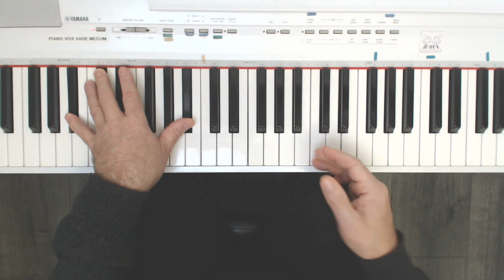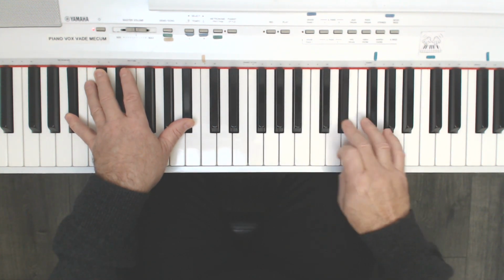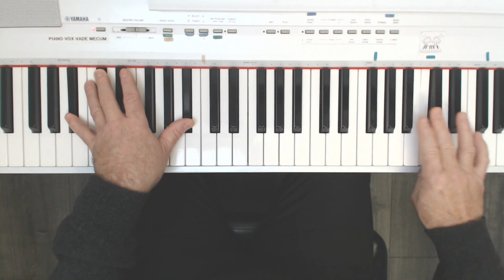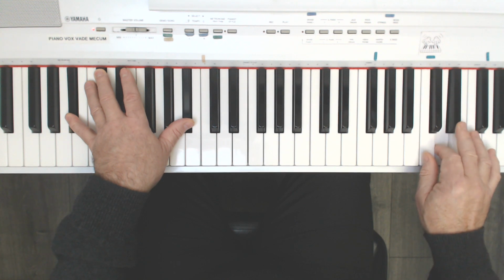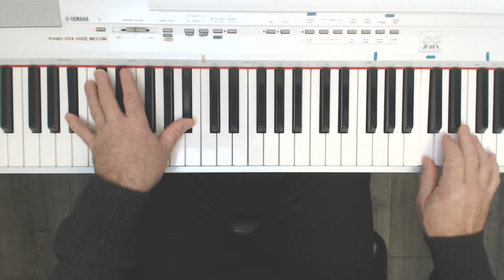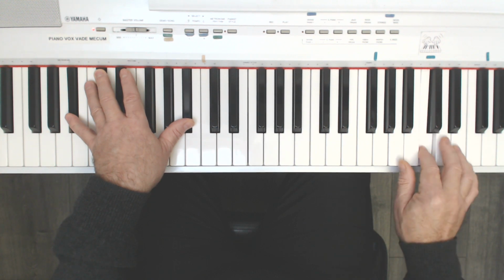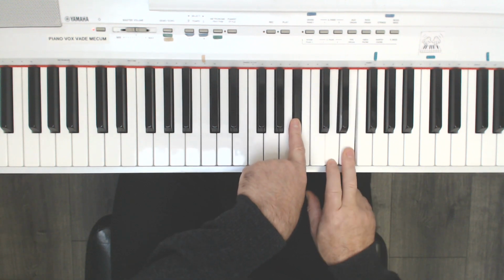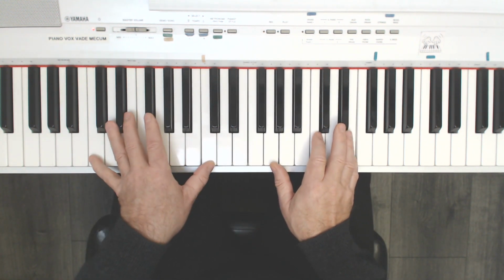We say 11 sharp because it's an extension, 1 2 3 on the scale of B. 1 2 3 4 5 6, major 7 and root. 11, 1 2 3, 8, 9, 11 sharp. You see. So you play B flat, D, and E like this in the passing chord.